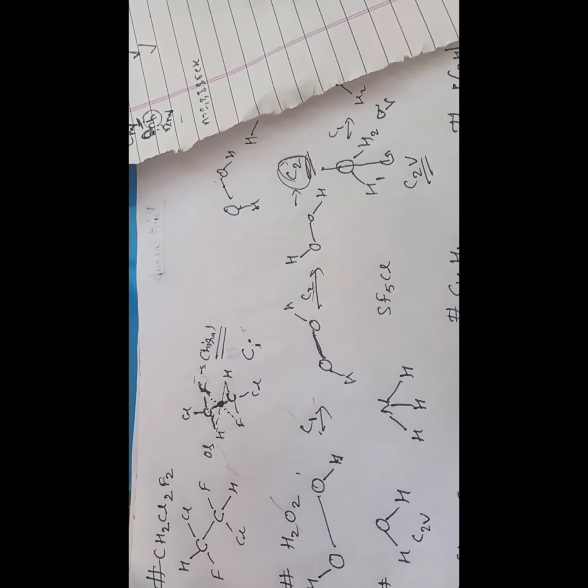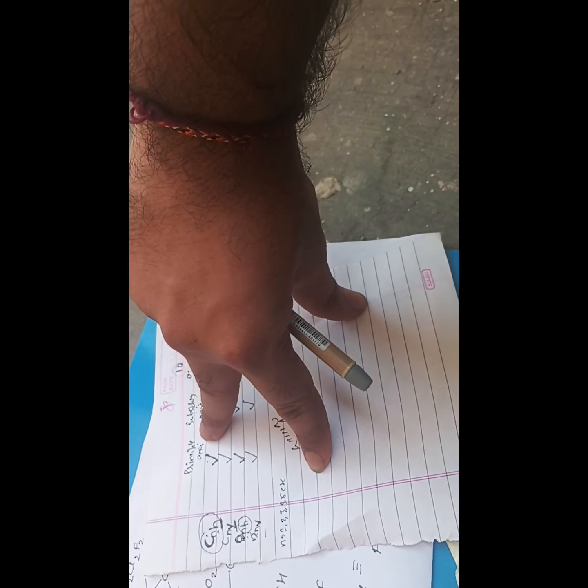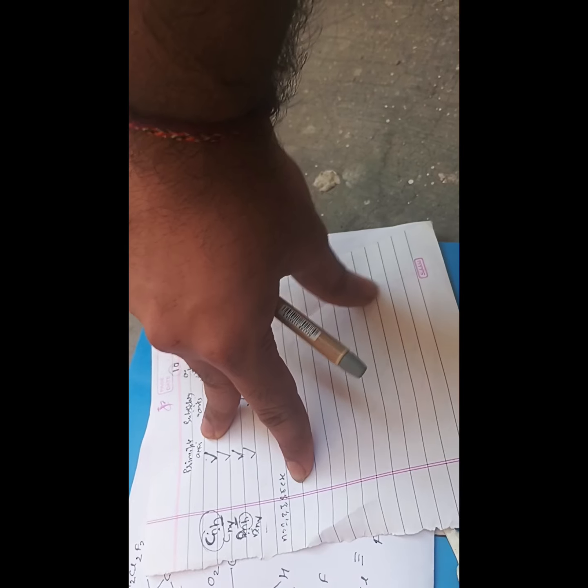And when we come to NH3, this has N, H, H and H, like this. So here there will be one hydrogen, second hydrogen and third hydrogen.